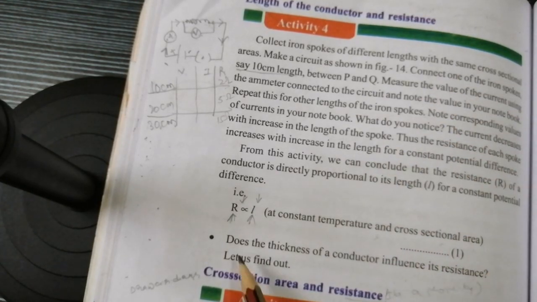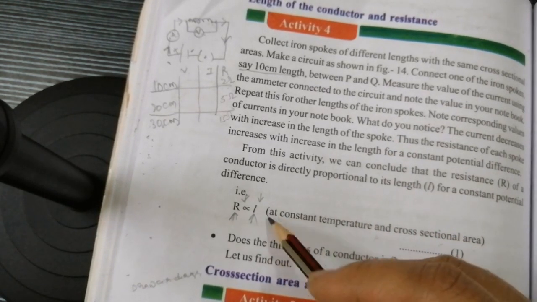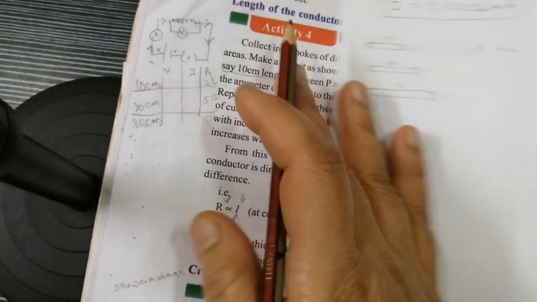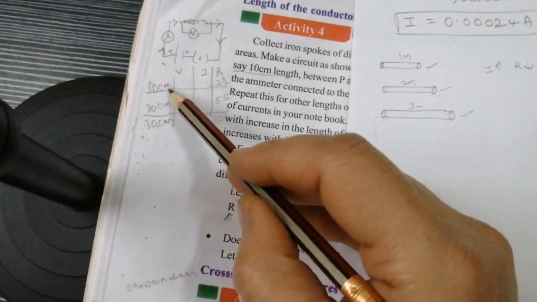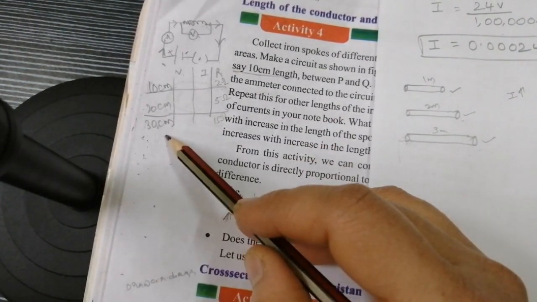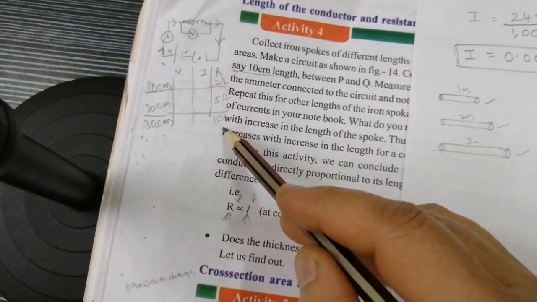Okay, so does the thickness of the conductor influence its resistance? Let us find out. Here we are changing the length of the wires: 10 centimeter, 20 centimeter, 30 centimeter. Means here the resistance is going on changing.